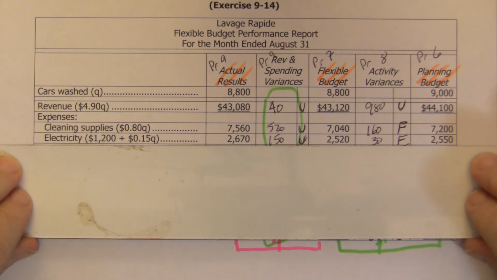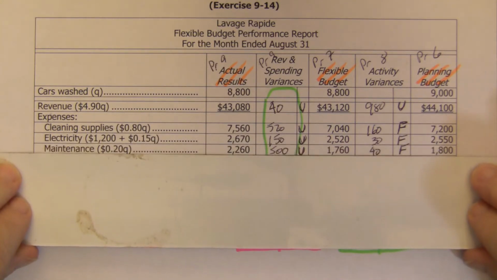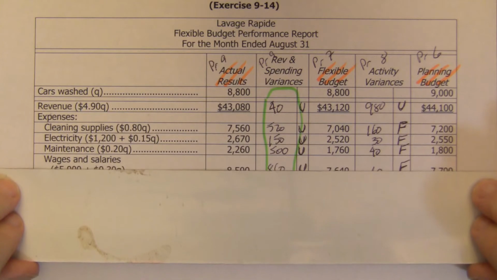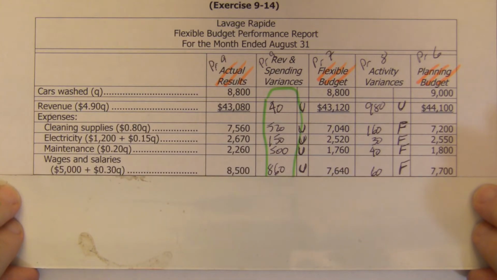Why is the electricity up if we're washing fewer cars? How come we have more maintenance? Is our machinery old? Is it breaking down? Do we have a bunch of morons working it and they're breaking stuff? You need to have answers to these questions. Not you personally, of course.